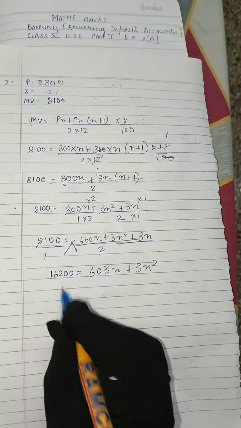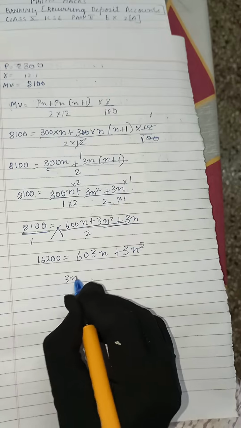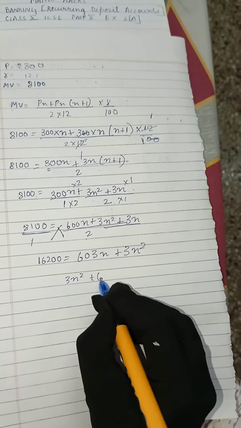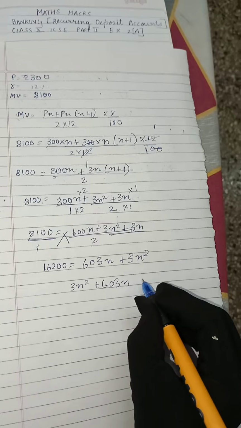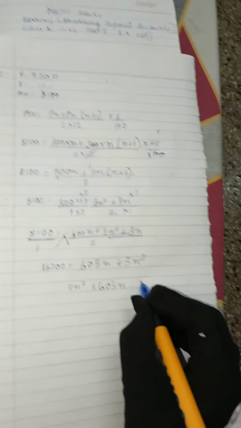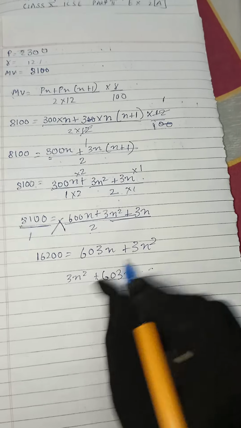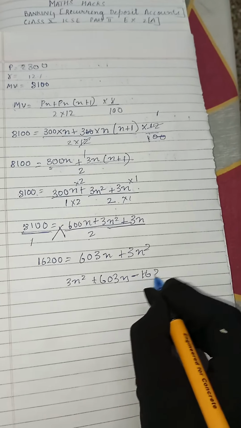Now what will we do? We will shift the numbers. We will shift the 16200 over here. So let us bring 3N square plus 603N. We'll bring this 16200 over here. It was plus 16200, but if we shift it here, it will become minus 16200.